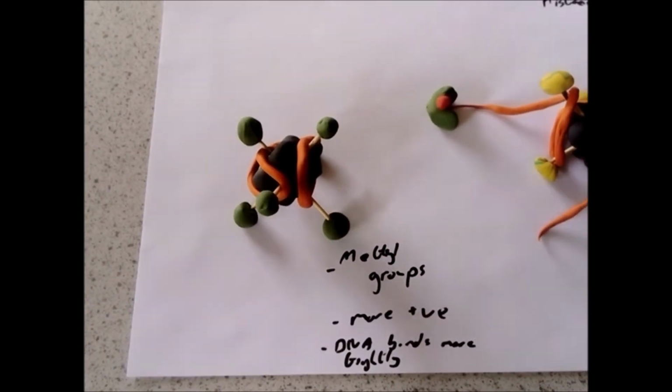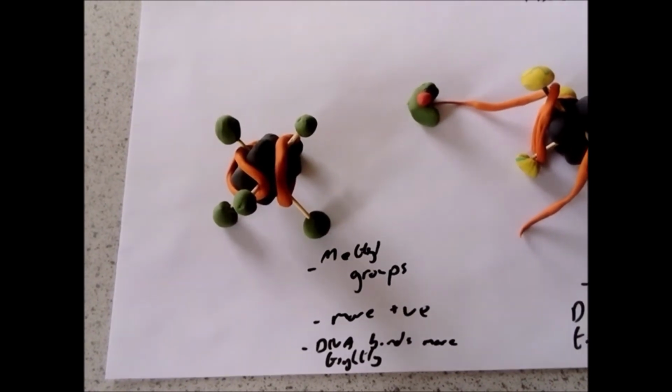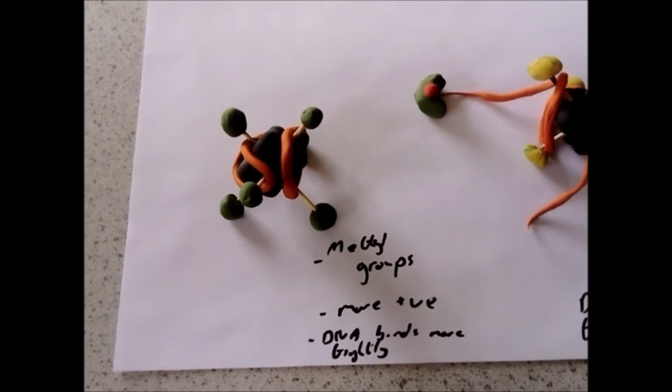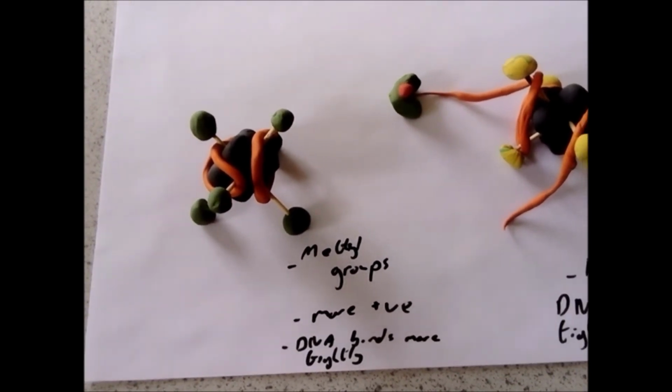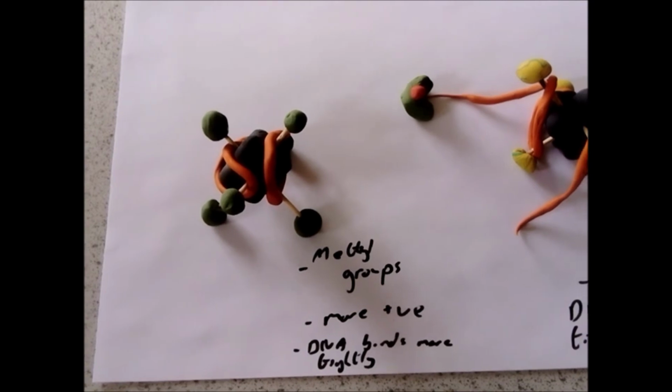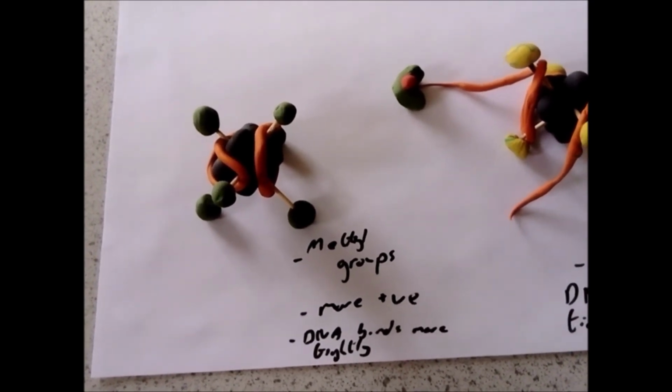If, however, these histones are modified by adding methyl groups to them, that makes them more positive. Therefore, the DNA binds more tightly, so the RNA polymerase can't get around it, so it can no longer transcribe the genes on that DNA.